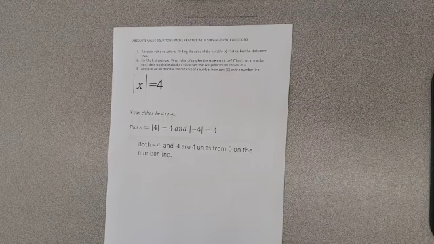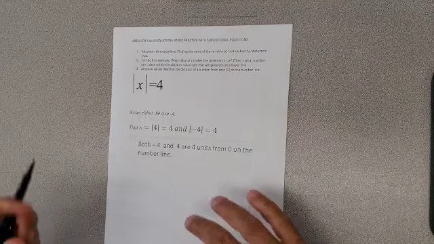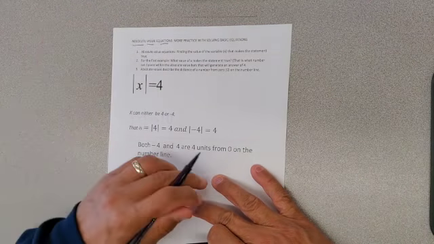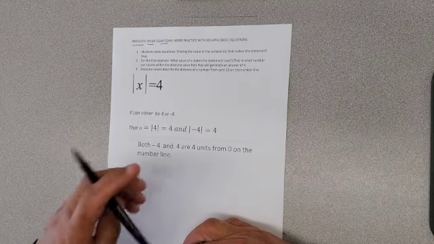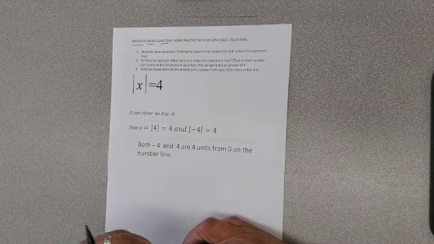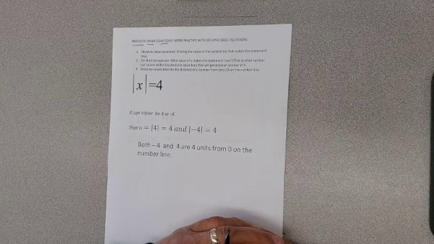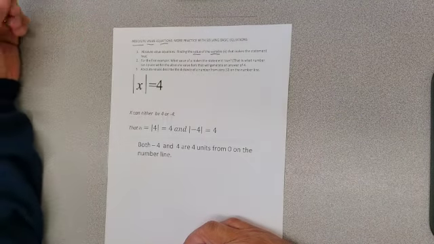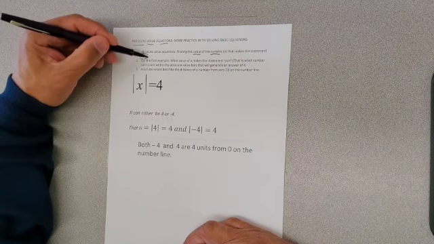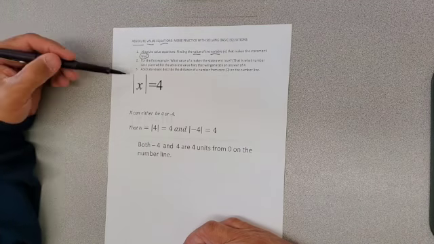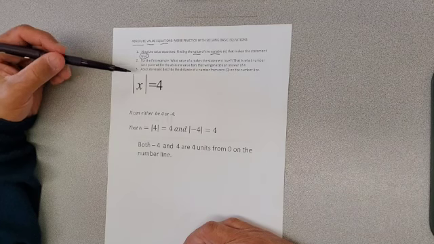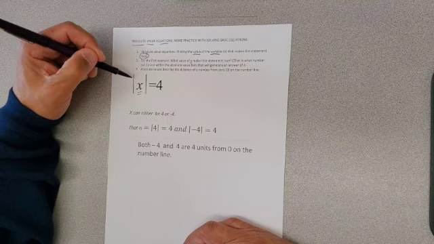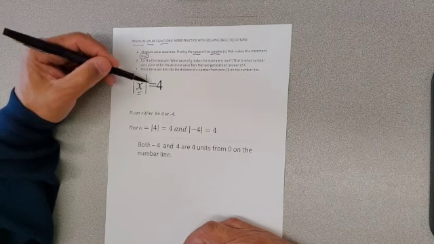I'm going to go over absolute value equations as we work on more practice with these. First idea is absolute values. In absolute value equations, we're trying to find the value of the variable, usually x, that makes a statement true. So for this first example, my question is, what value of x makes the statement the absolute value of x is equal to 4?